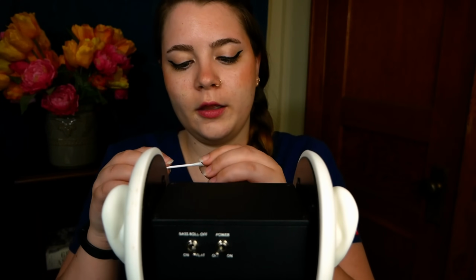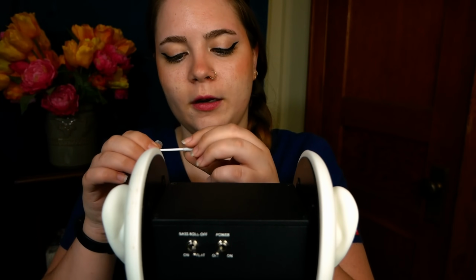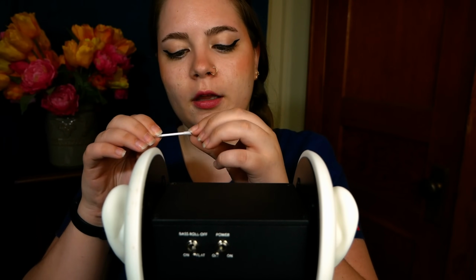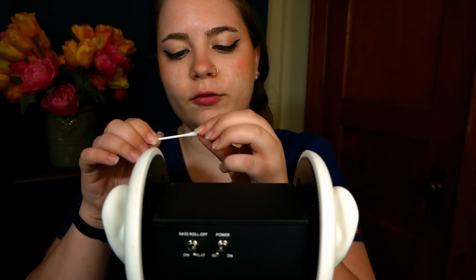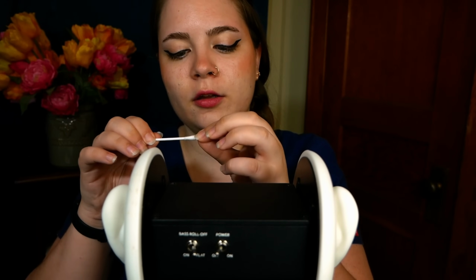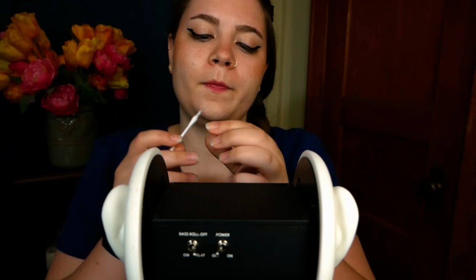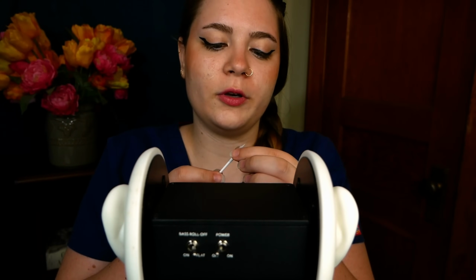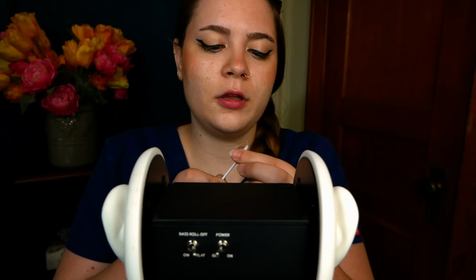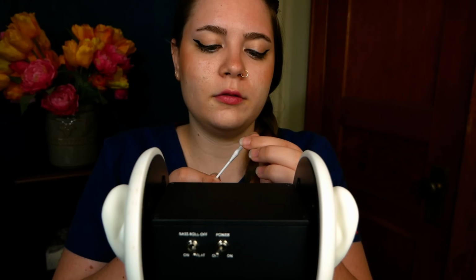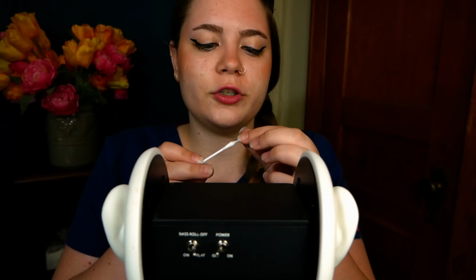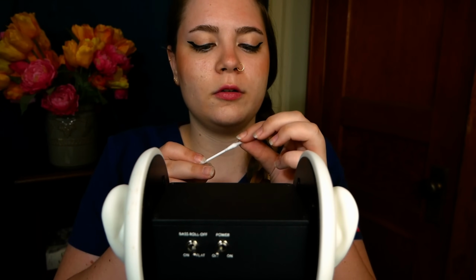I am going to take this cotton bud, but I am going to pull out the cotton here for the reason of we're not putting the cotton bud inside the ear canal. Your ears might be pretty clear, but we are just looking to dry the inside.